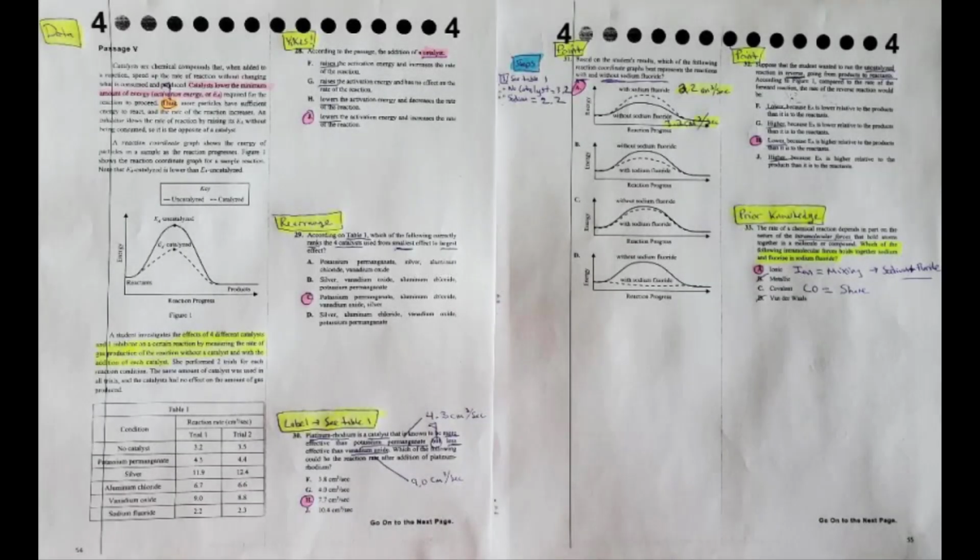Problem number 31, tricky. The question says: based on a student's results, which of the following reaction coordinates on the graph represents with and without sodium? So you've got with sodium and without sodium. Remember, sodium is going to be a catalyst. If you look at your graphs over here, that leads you to look at this.